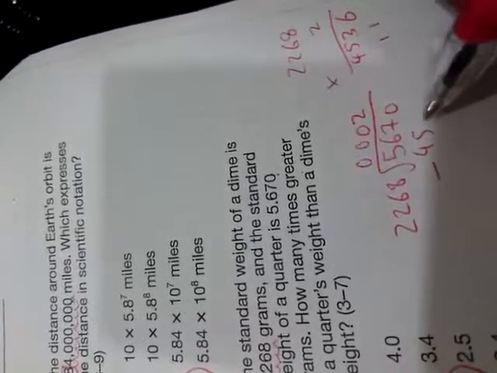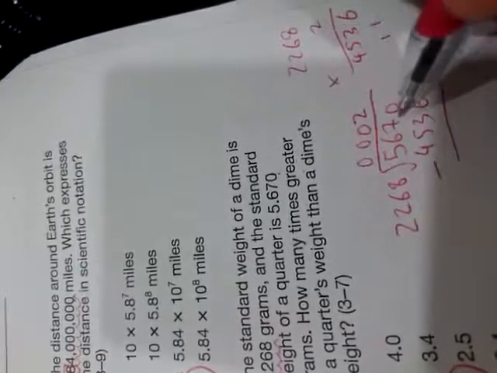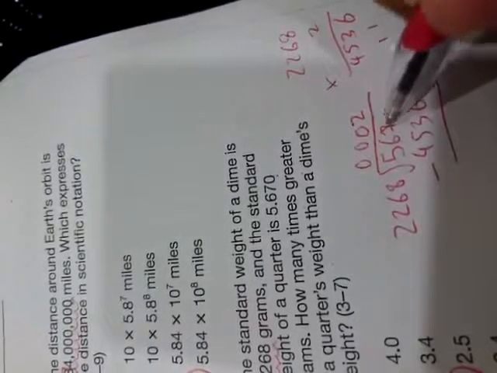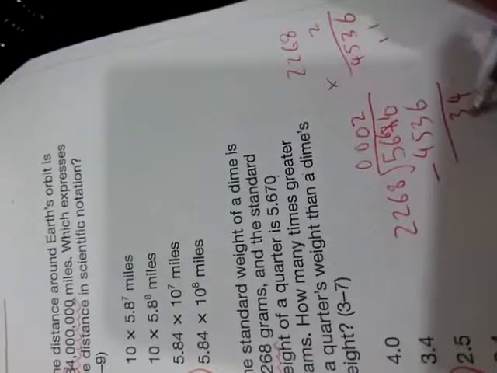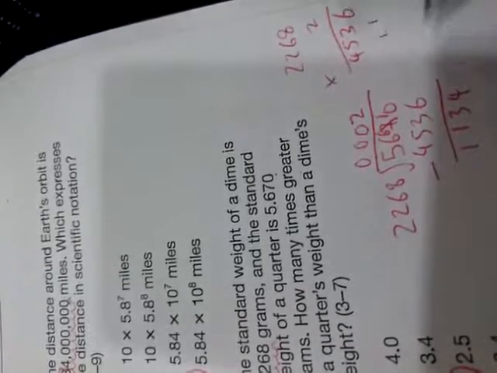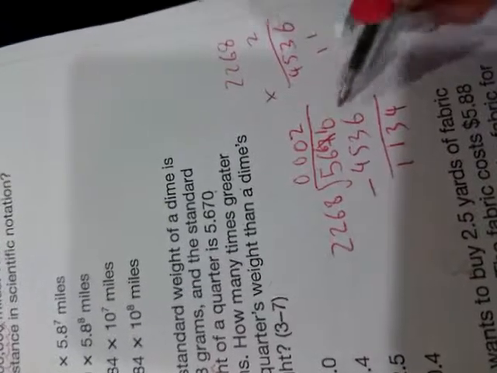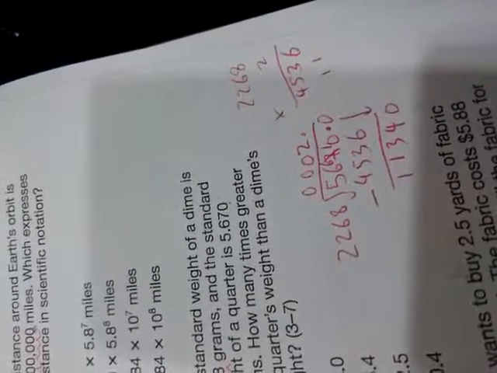4, 5, 3, 6. We can't do 0 minus 6. So we're going to borrow 1. 10 minus 6 is 4. 6 minus 3 is 3. 1, 1. Now, we need to finish the number. So we need to add a decimal point and a 0. Bring the 0 down.